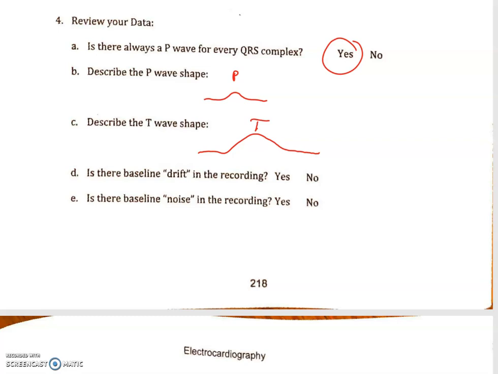Is there baseline drift in the recording? A lot of times we do have that, but we're doing imaginary data here, you didn't record anything, so hopefully there was no drift in the recording, meaning that the baseline would just go up like this or something like that. That's not good.